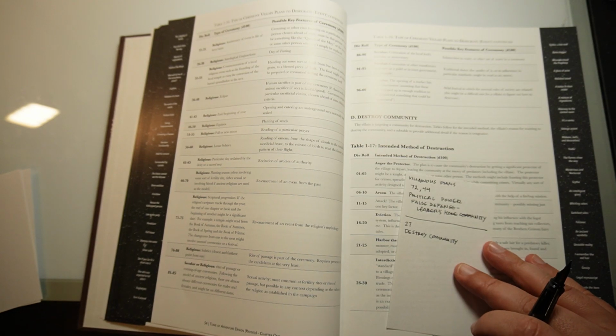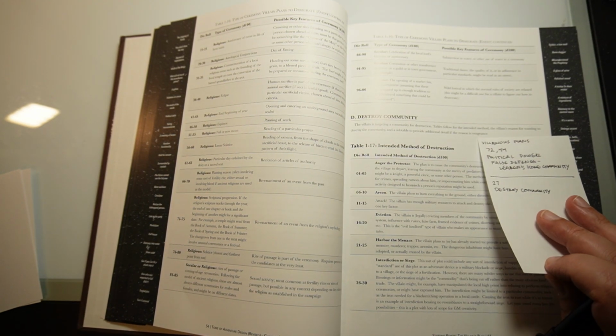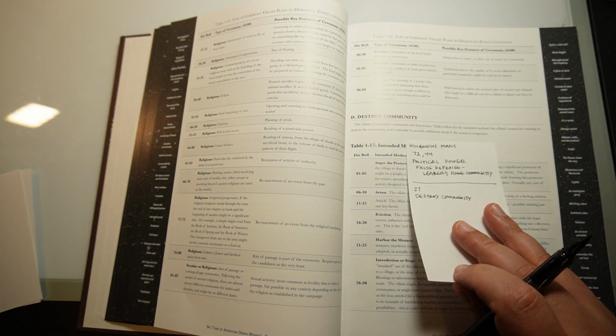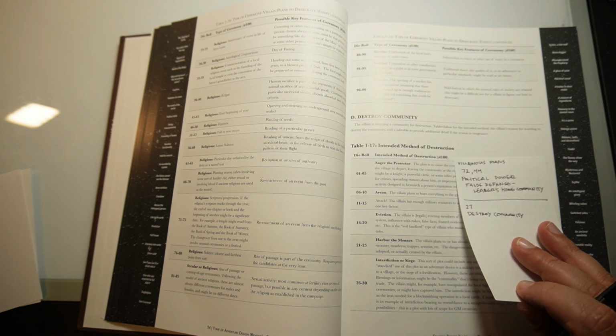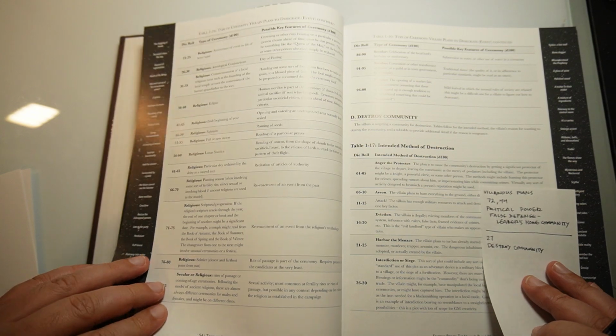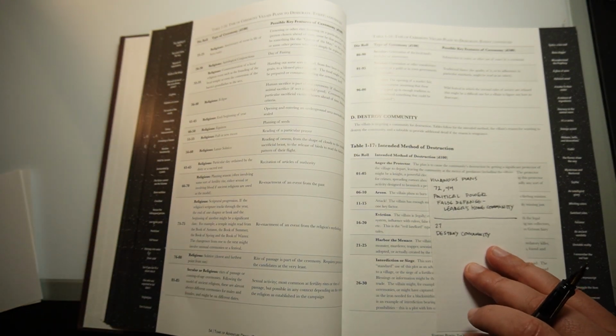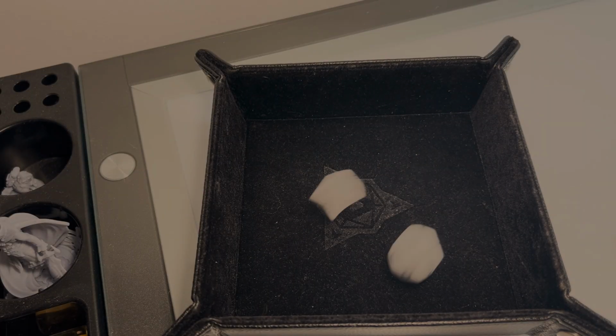The villain is targeting a community for destruction. Tables follow for intended method, the villain's reason for wanting to destroy the community, and a subtable to provide additional detail if the reason is vengeance. Okay, so we actually need 2 rolls for this, so we're going to re-roll our 44 for this case.